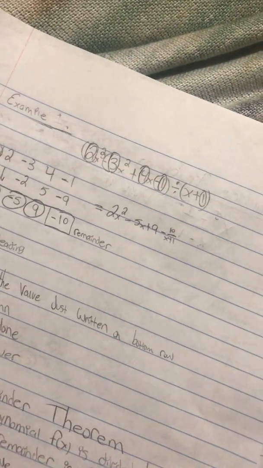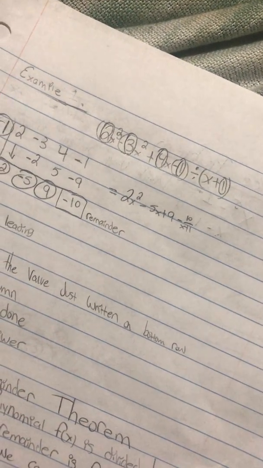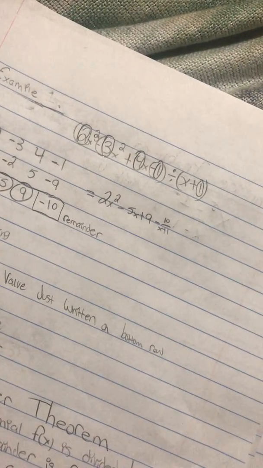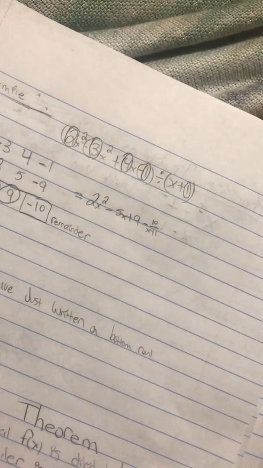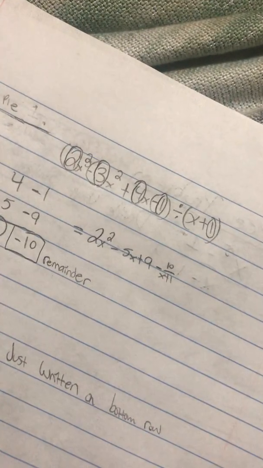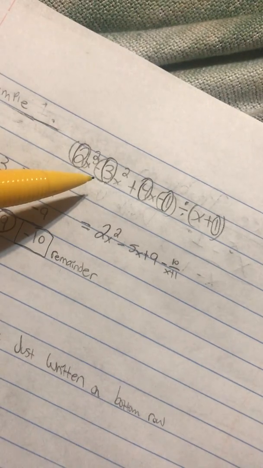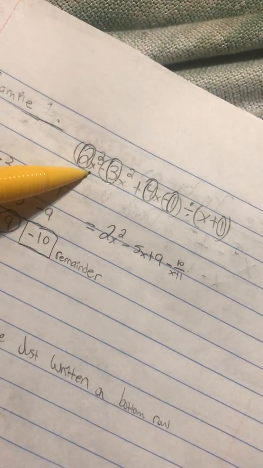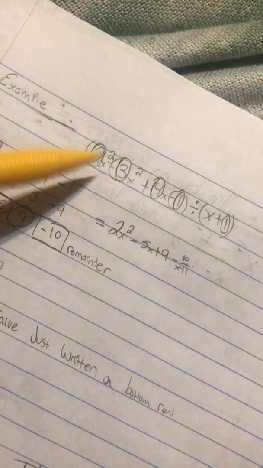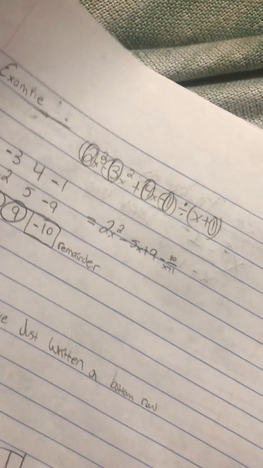Example 1. 2x to the third power minus 3x squared plus 4x minus 1 divided by x plus 1. That's the equation, but putting it into synthetic division, it looks like this.